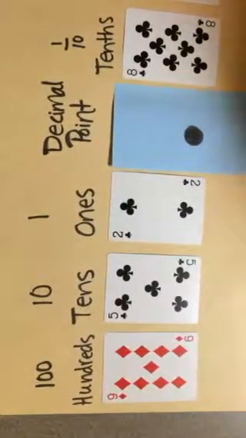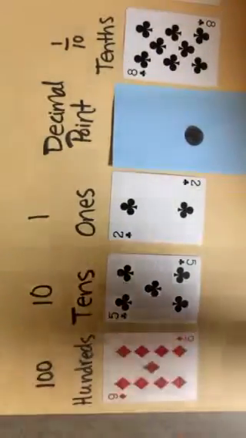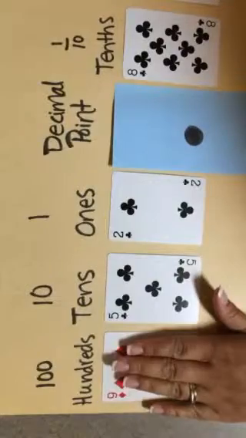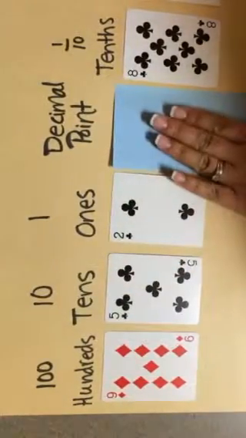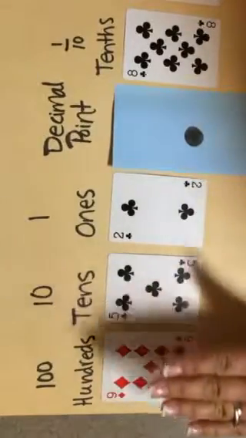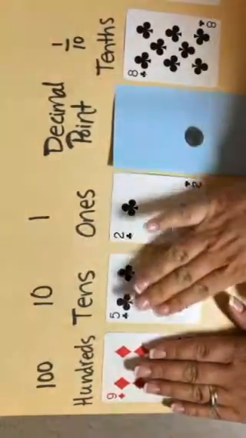Today's lesson we are rounding. When we are rounding, we have to first figure out which place value we want to round to. In this case, we're going to round to the nearest hundreds place. So this is the hundreds place, tens place, ones place, and then the decimal point. If we are rounding to the hundreds place, we've got to look next door.